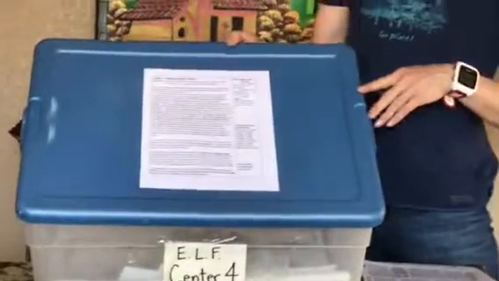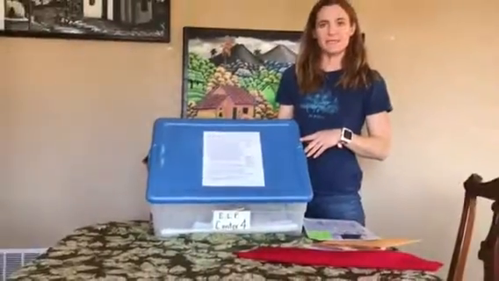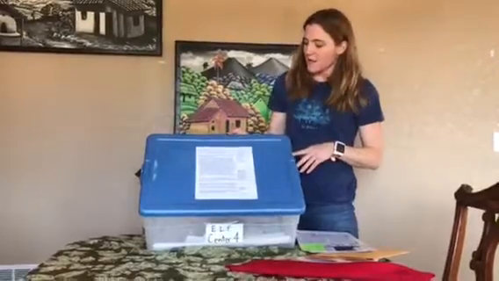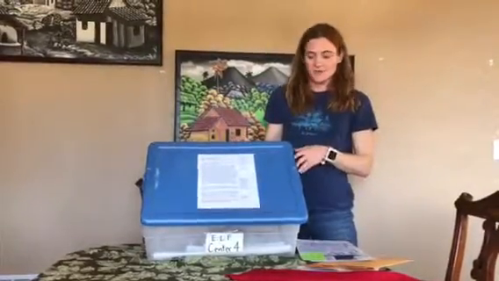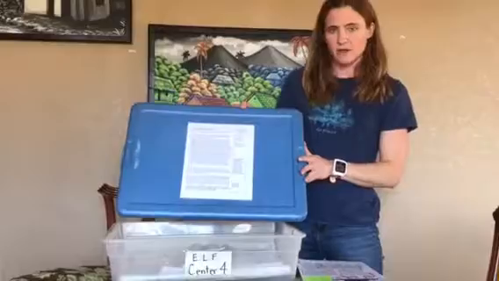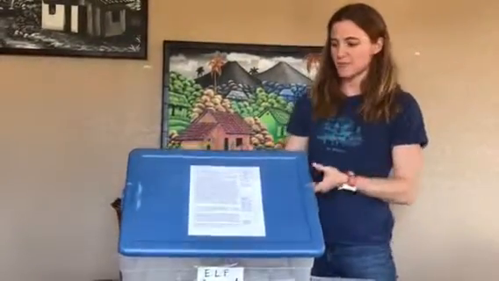Hello and welcome to Center 4 of our Meet a Tree unit. Our overall theme is cycles, and this is another outdoor center, which is great because it gets the kids out and gets them actually interacting with trees.